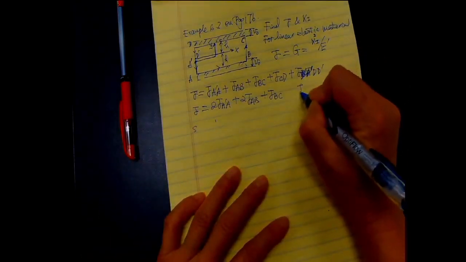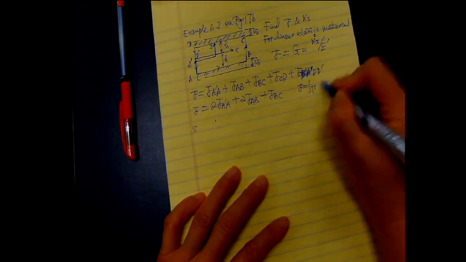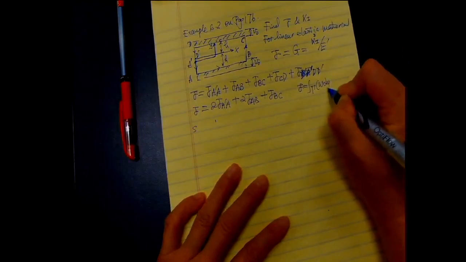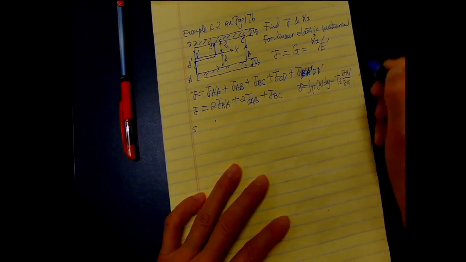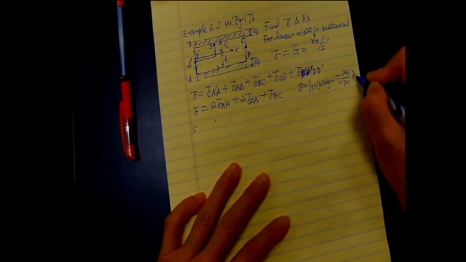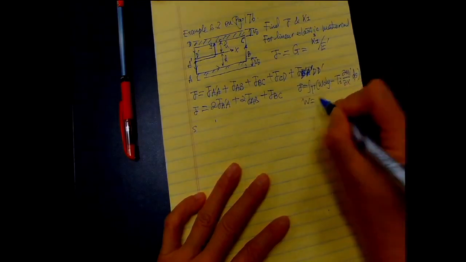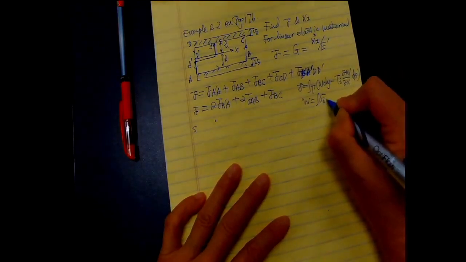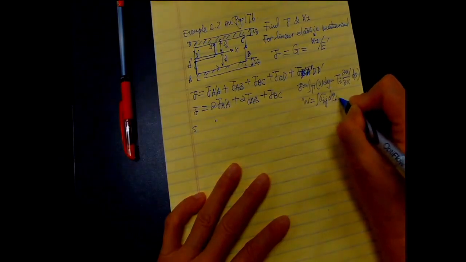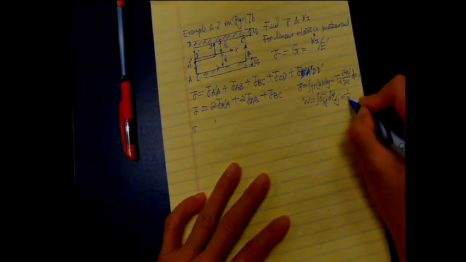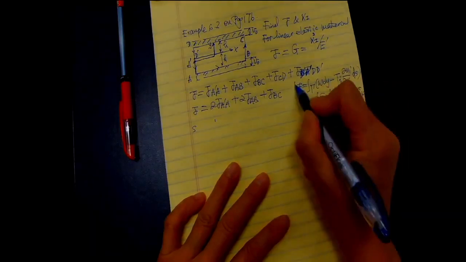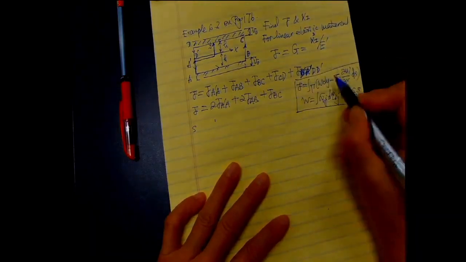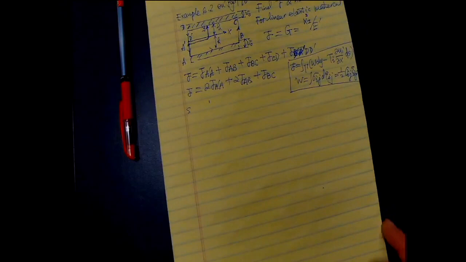So my J integral is, so that's the equation I'm going to use.